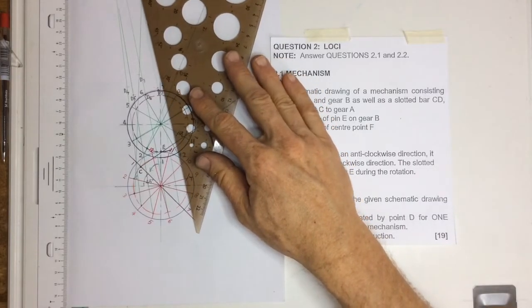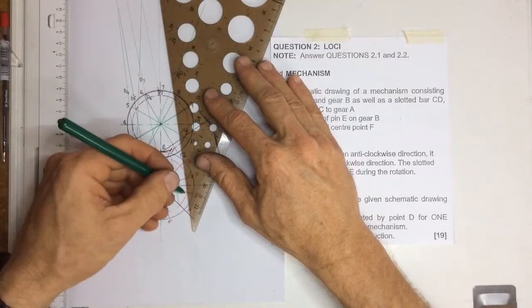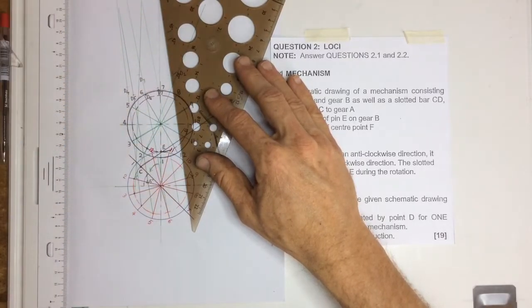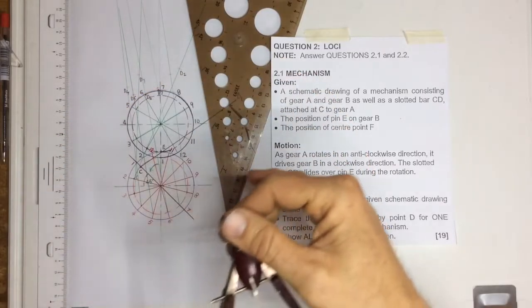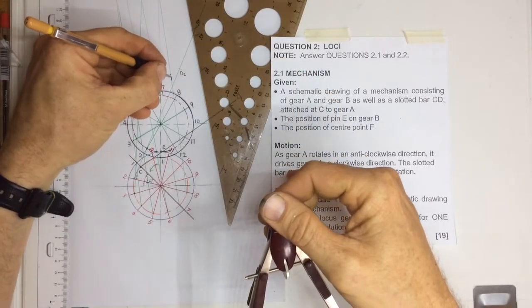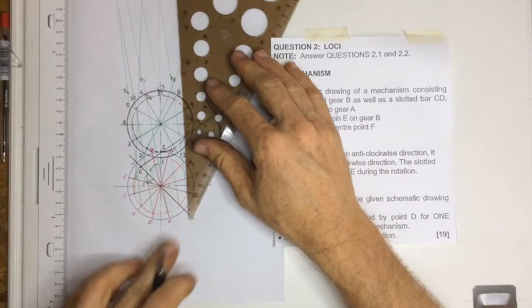Point 8. Mark off D8 over there. Then 9.